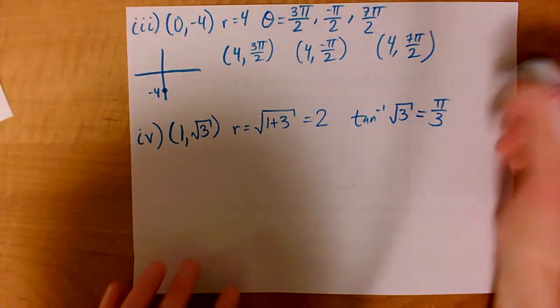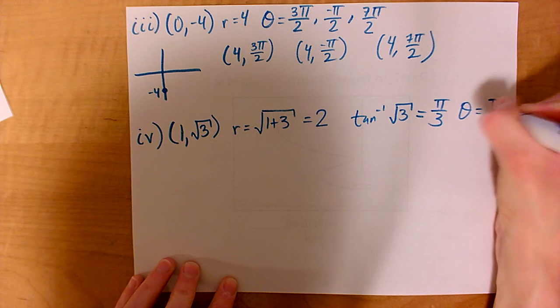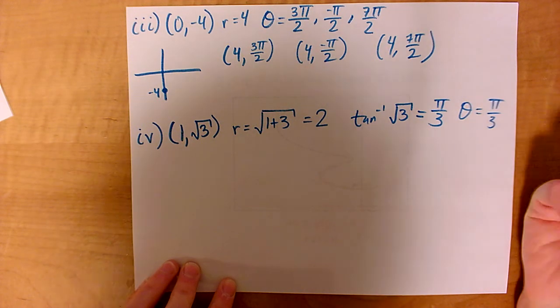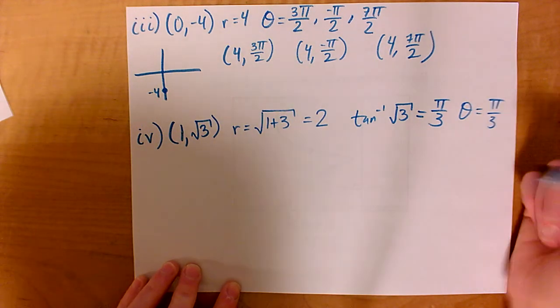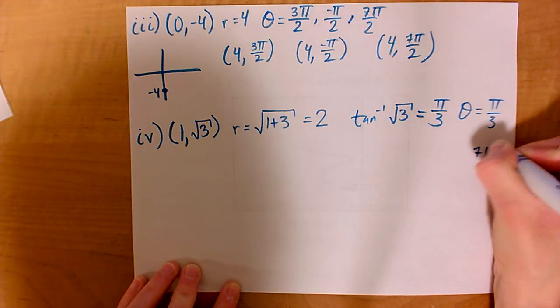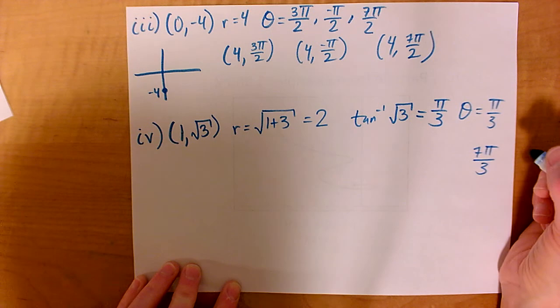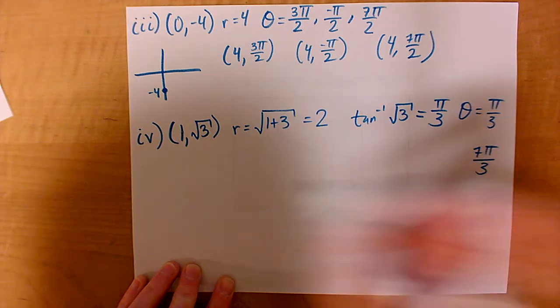Okay, so theta for this problem is going to be pi over 3, or if you wanted to add 2 pi to that, you could have 7 pi over 3.